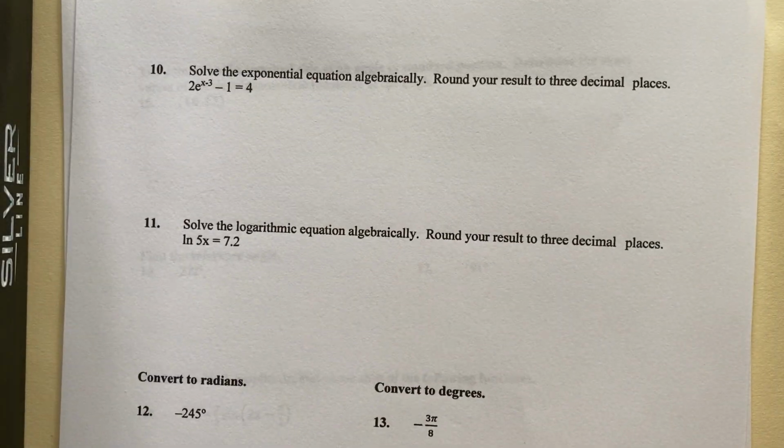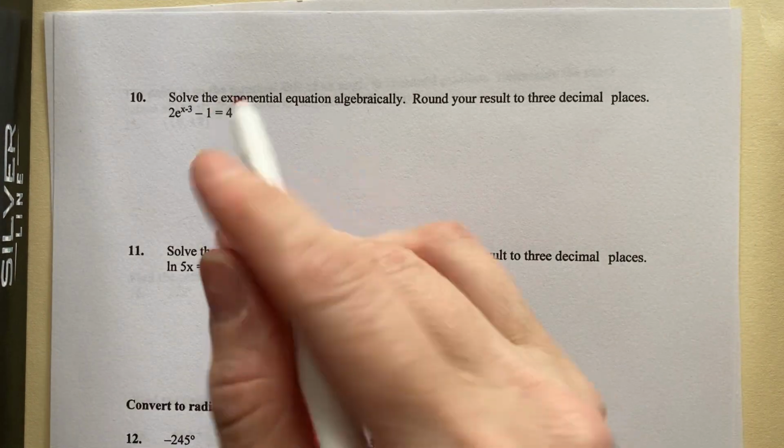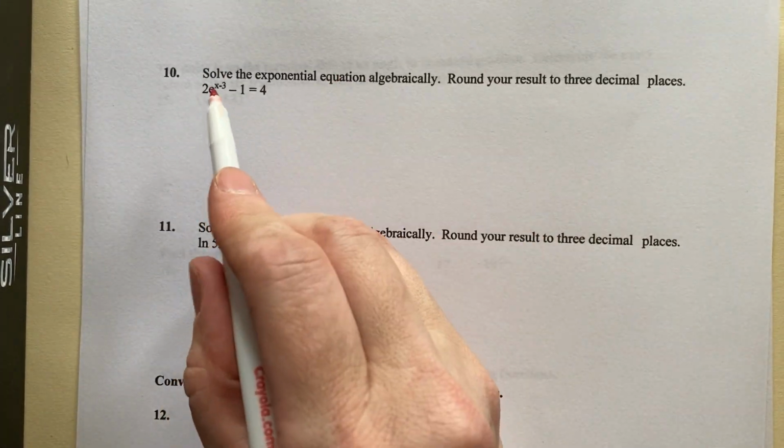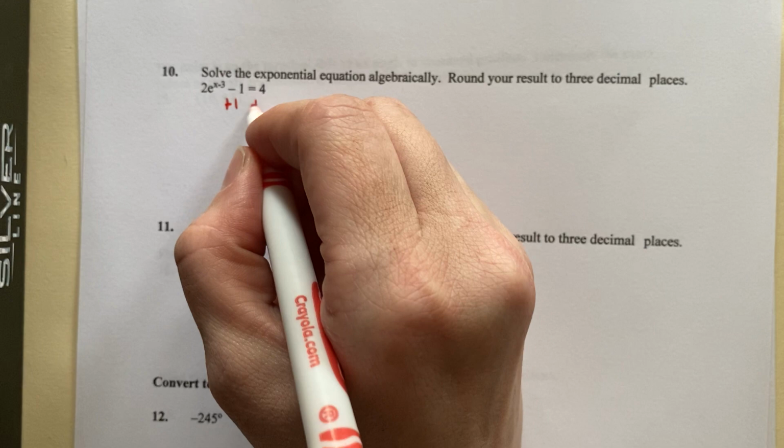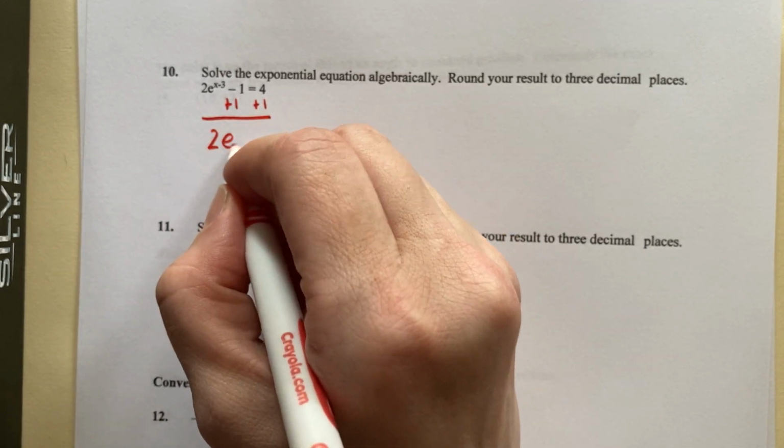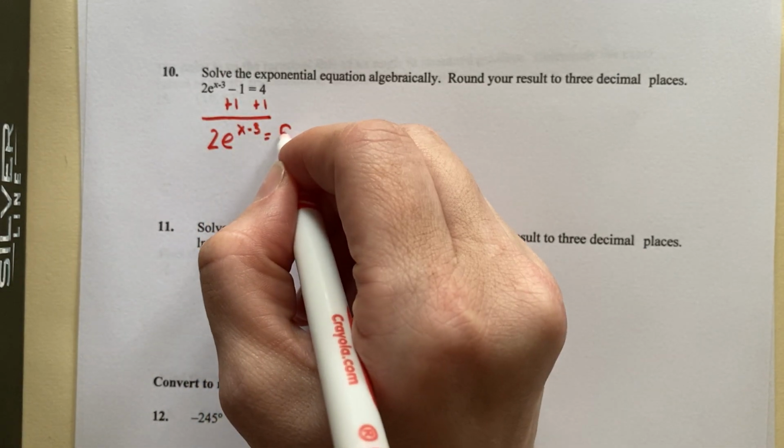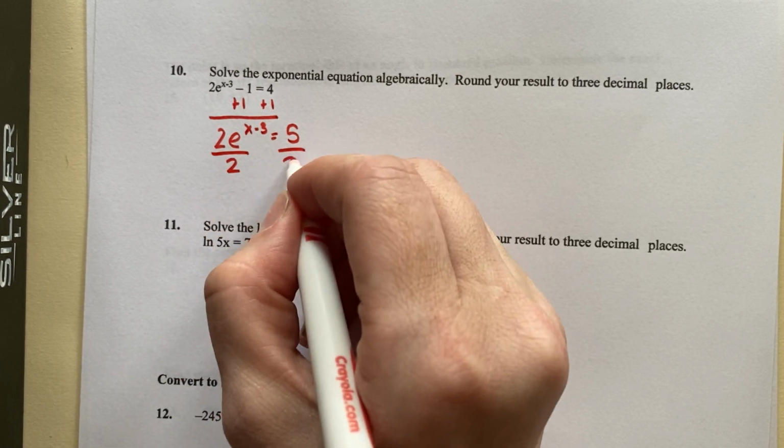Okay, moving on to number 10. Here we're going to solve for x. So first thing I want to do is get this e by itself. So I'm going to add 1 to both sides. Then I'm going to divide by 2.